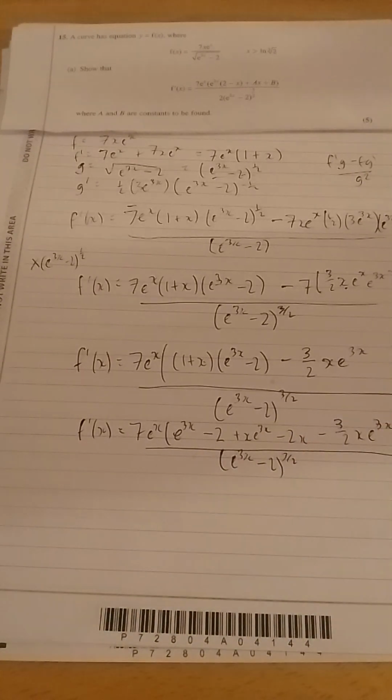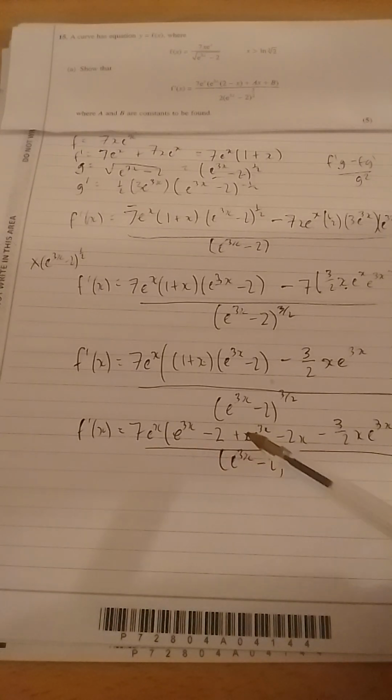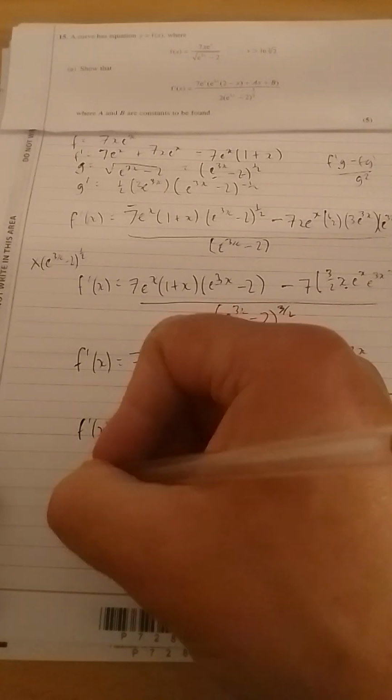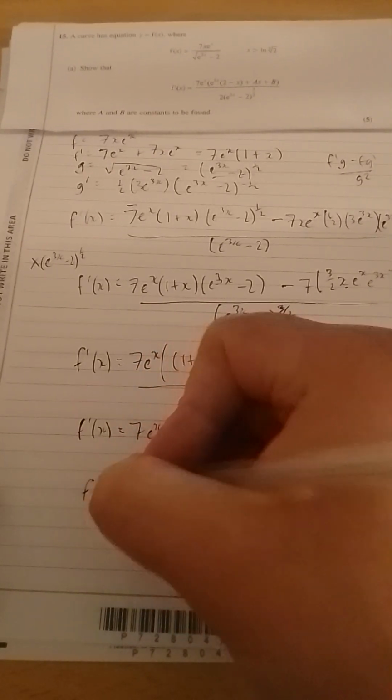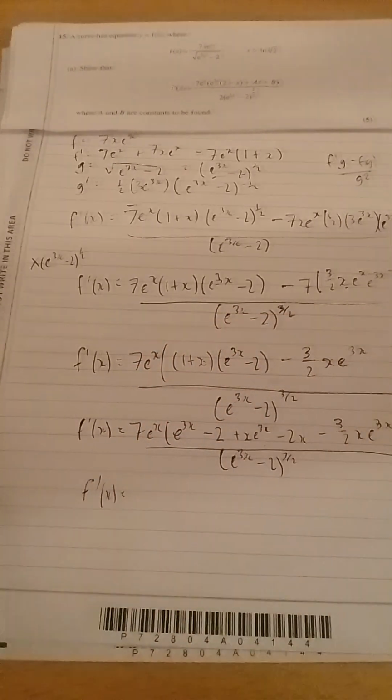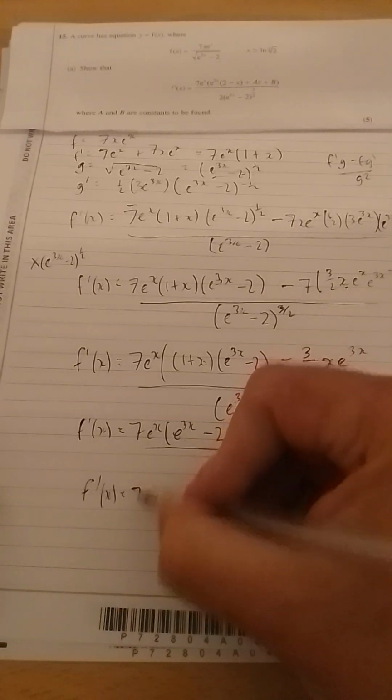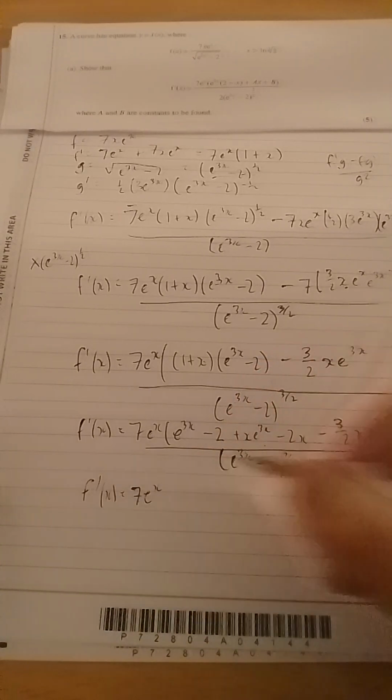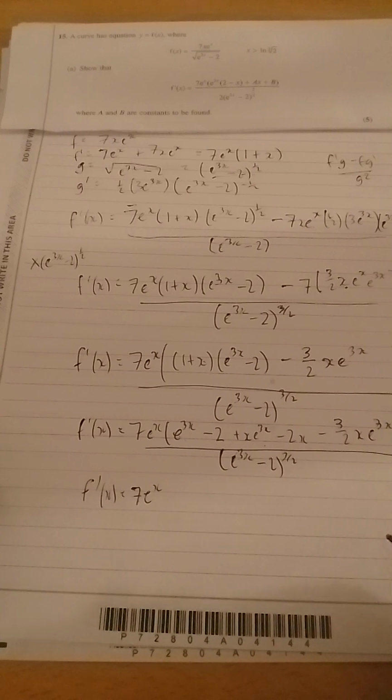And now I can simplify the top a little bit, because I can see that several of these have got an e to the 3x in them. So f dash of x here is 7 e to the x, and then how many e to the 3x's are here?